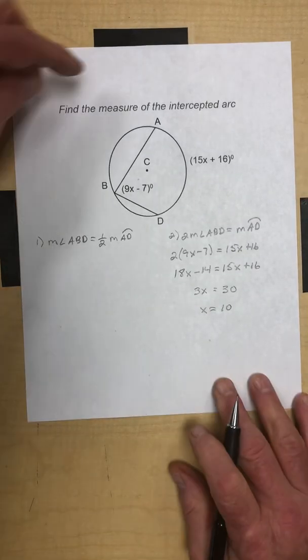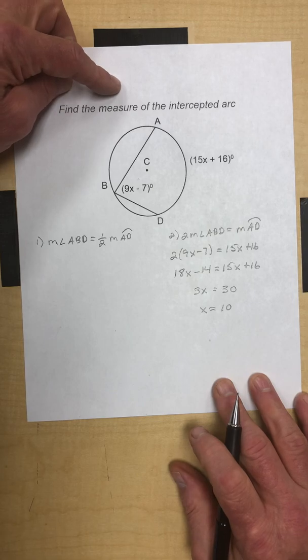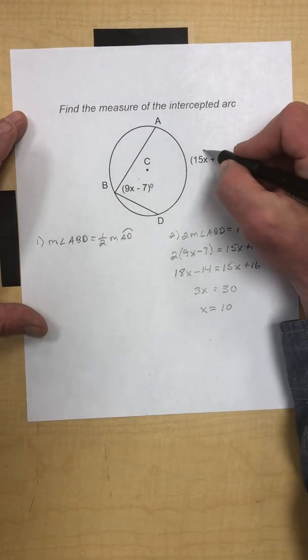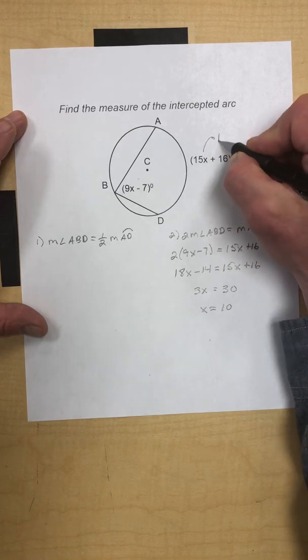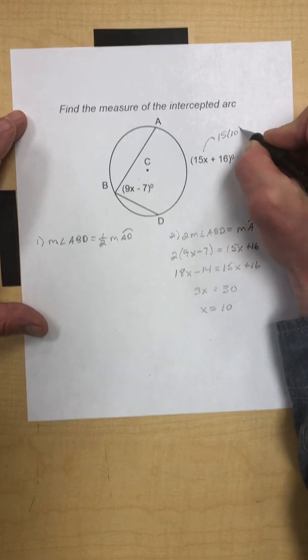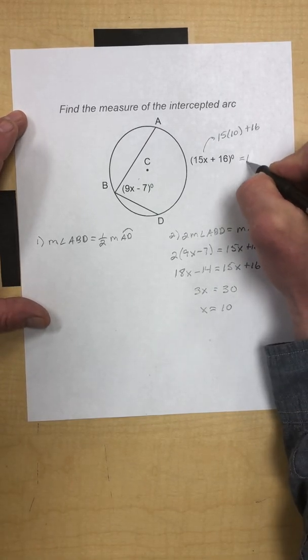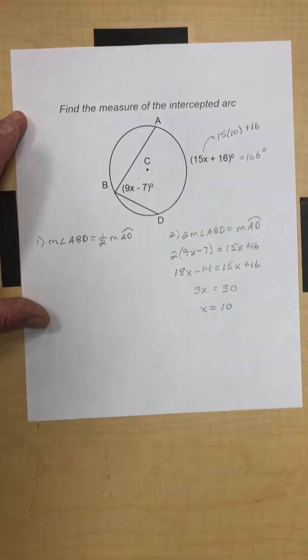Once again, it wants us to find the measure of the intercepted arc, so that means we're looking for this guy right here. So we have to go in there. 15 times 10 plus 16. That would be 150 plus 16. I am seeing 166 degrees.